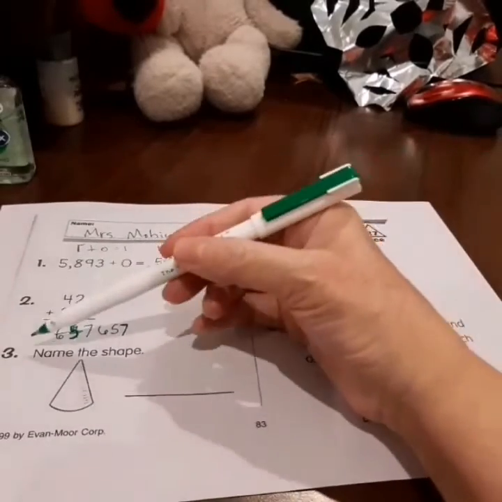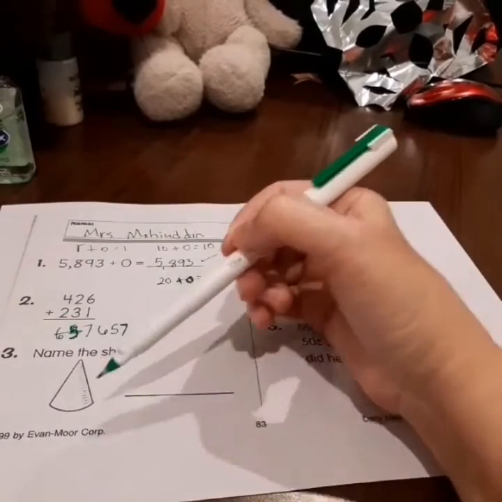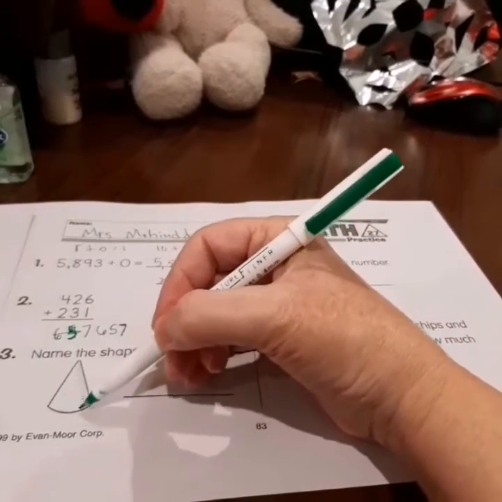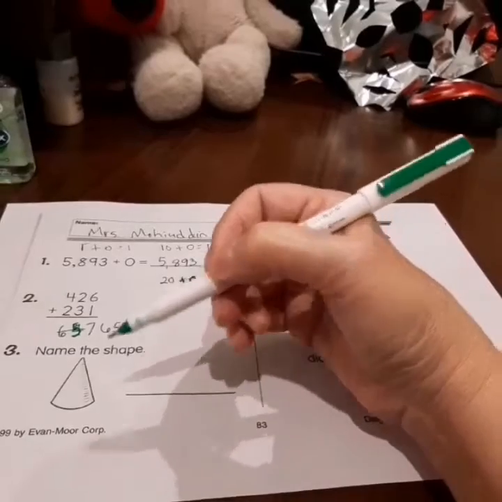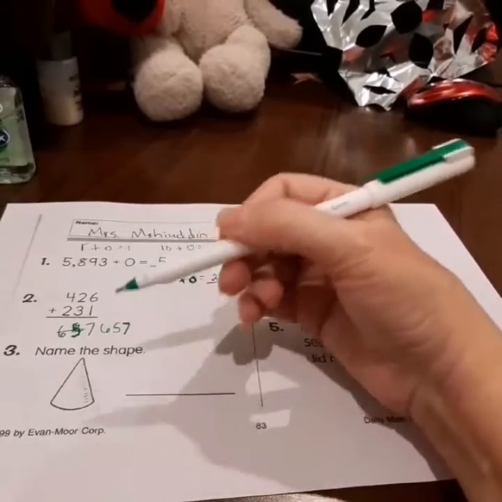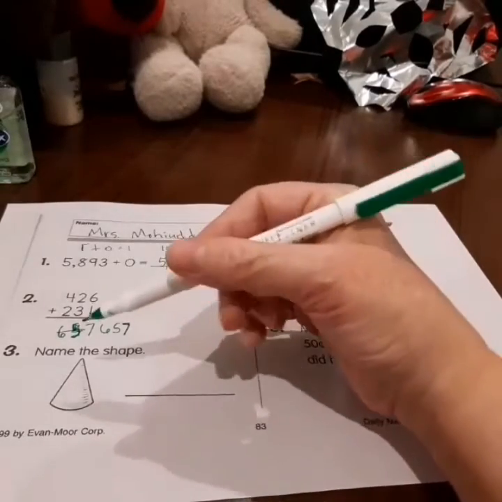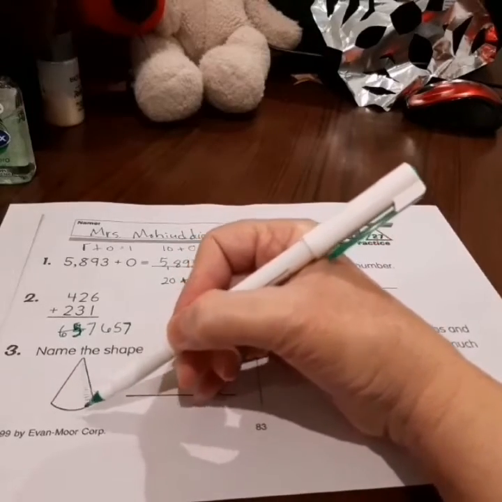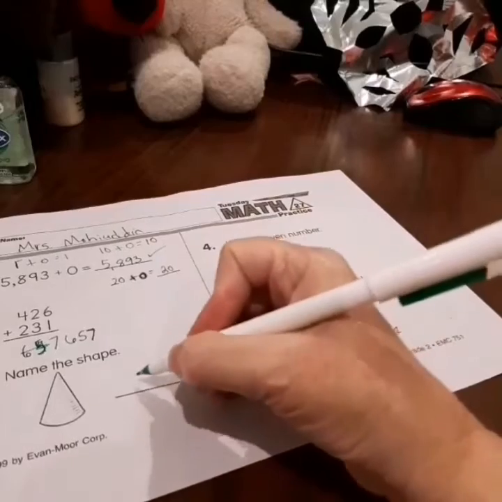Okay, let's read number 3. Name the shape. Wait, there's some shading here, and it's a circle on the bottom. It's not a triangle, but it's supposed to be looking like a 3D shape. Okay, so if you have a 3D shape with this little point on it and rounded, then it's going to be a cone, like an ice cream cone.